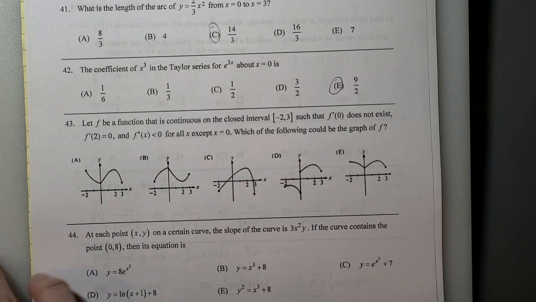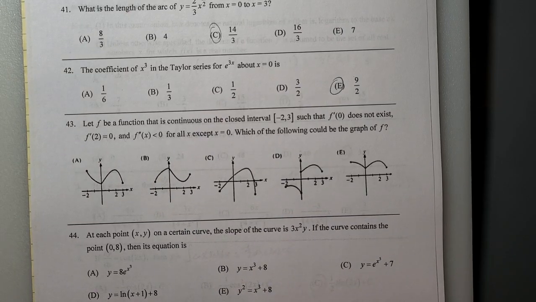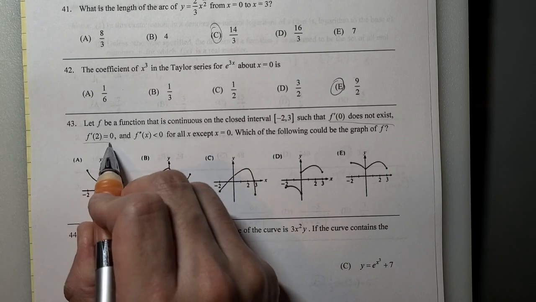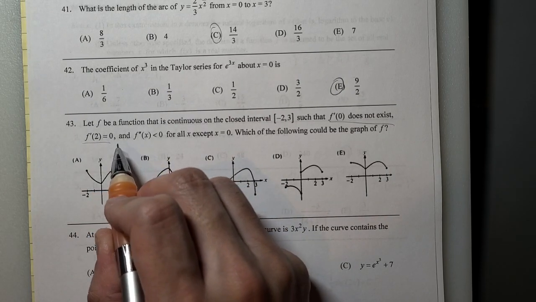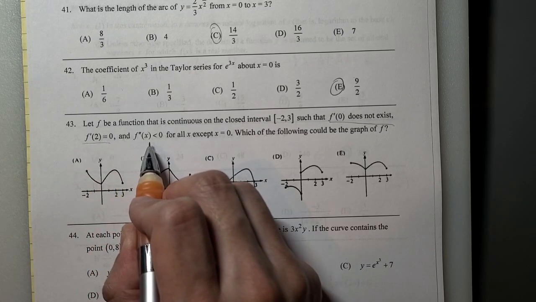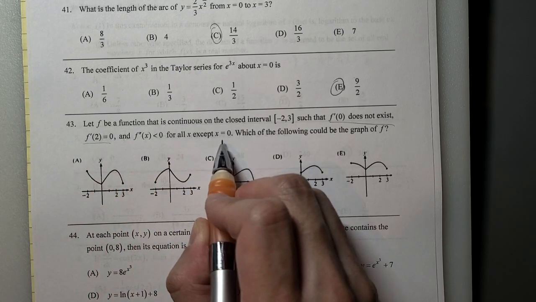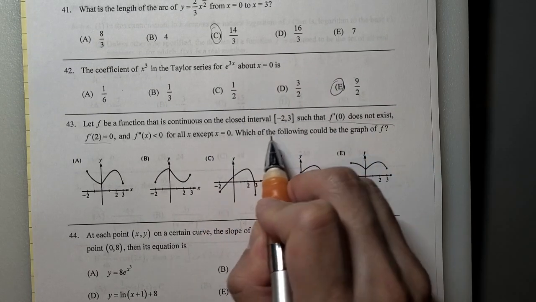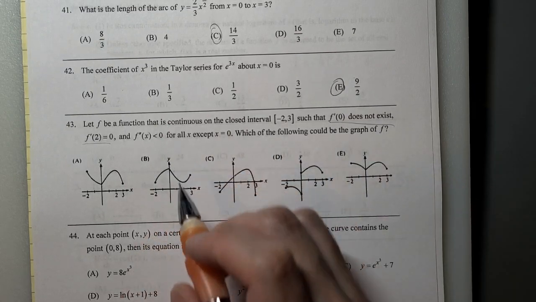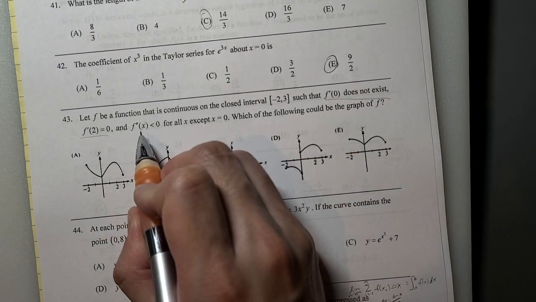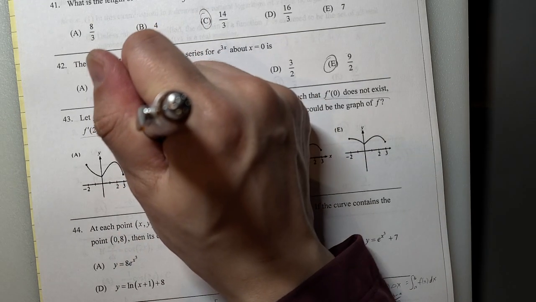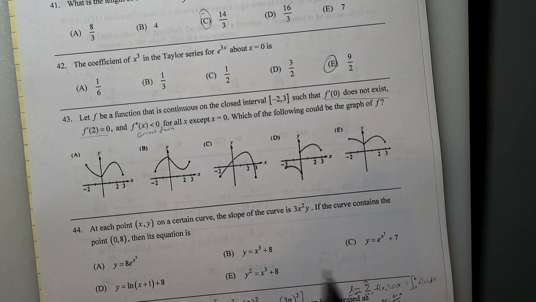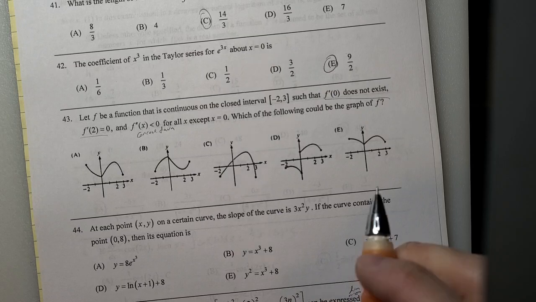Let f be a function that is continuous on the closed interval -2 to 3, such that f prime of 0 does not exist. Maybe that's key. f prime of 2 is 0. Okay, so f double prime of x is less than 0 for all x except 0, because if the first derivative doesn't exist, the second derivative cannot exist there, right? Which of the following could be the graph of f? By the second derivative, it's concave down because the second derivative is always negative. So we need something that's always concave down.